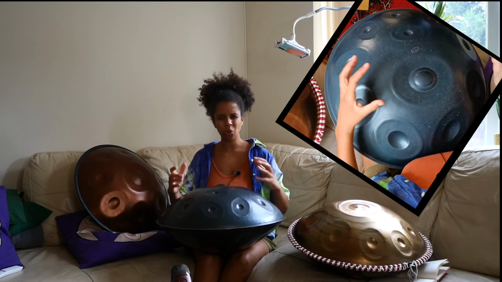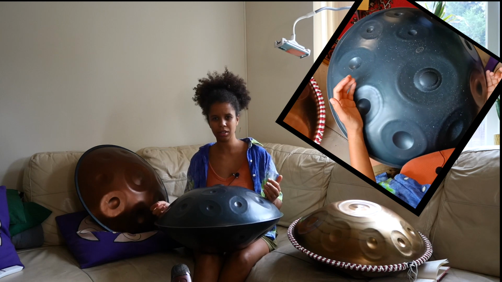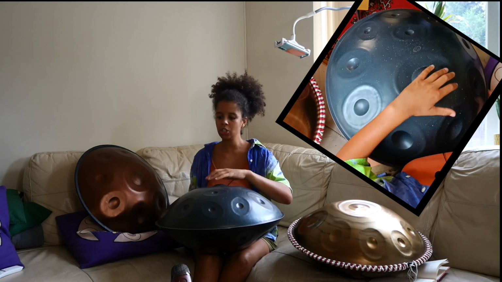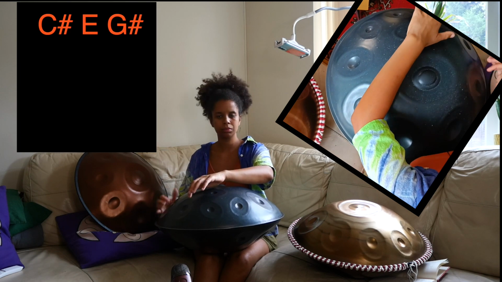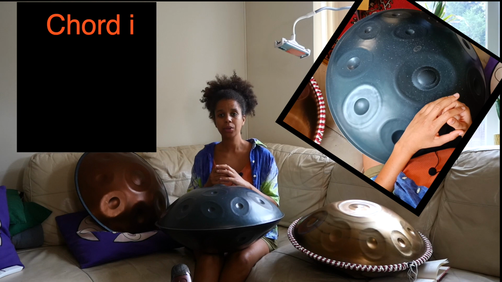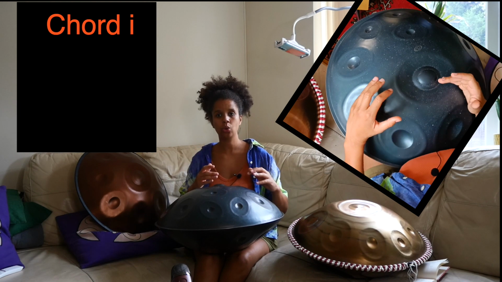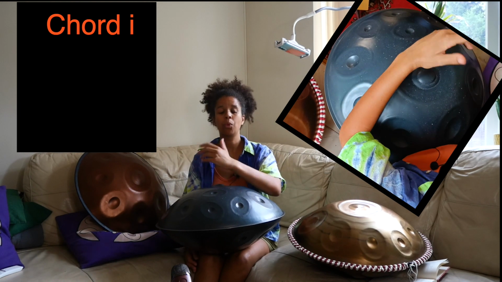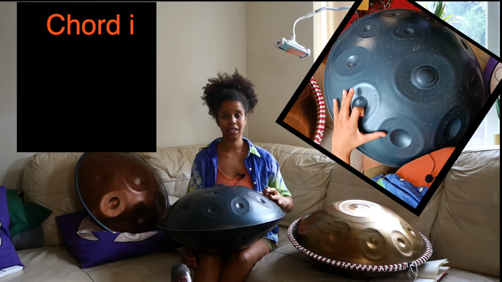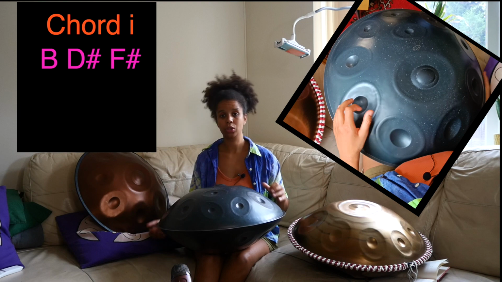Instead of thinking about what those actual notes are, those pitches, what we need to do is think of them in relation to the home. C# minor is our home, so we know that that is chord 1. Now we need to think about what the next chord is going to be. If you need some help working out what your chords are on your pan, look at one of my other videos. Now we know our next chord is B. This is our chord 7.